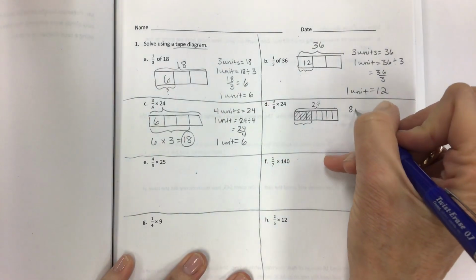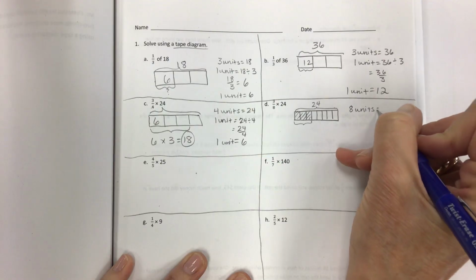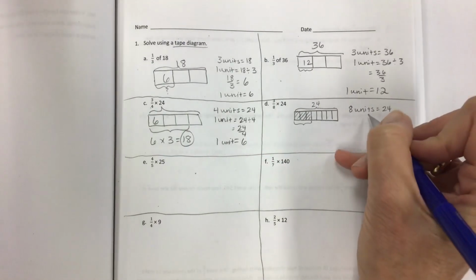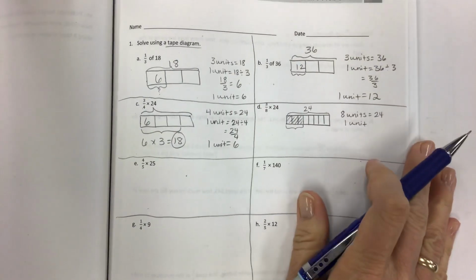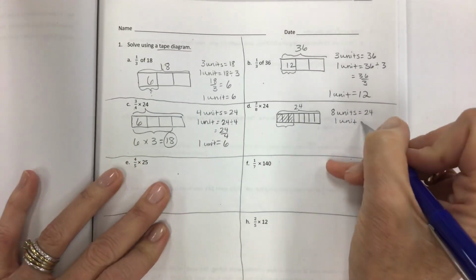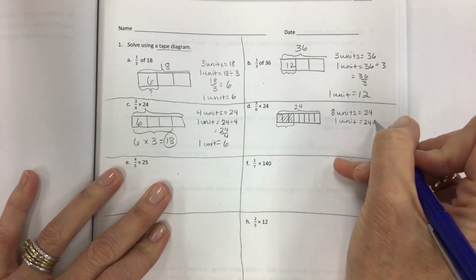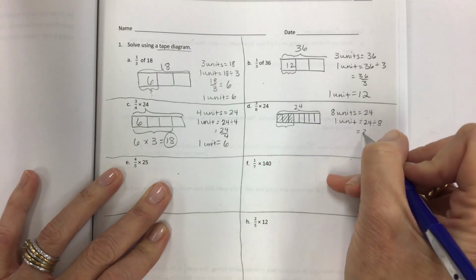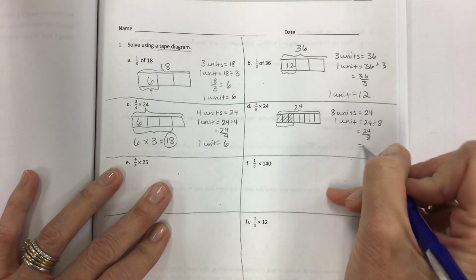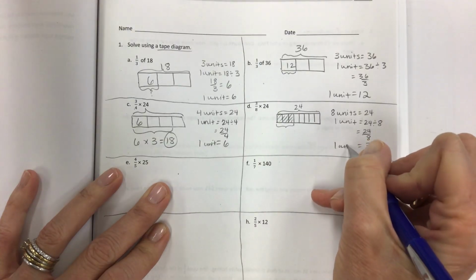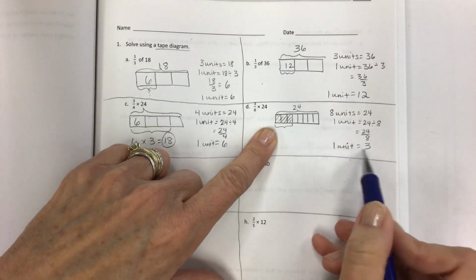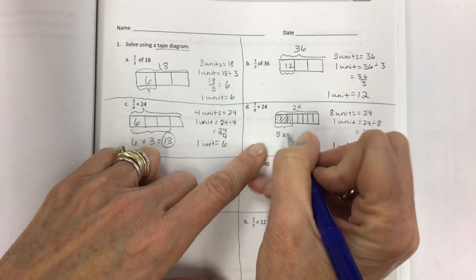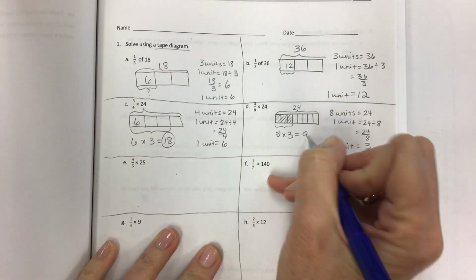So I have 8 units equal 24, and 1 unit, can you guys see that? I should look up every once in a while. 1 unit equals 24 divided by 8, which is 24/8, which is 3. That's 1 unit. I keep forgetting the unit. And then if 1 unit is 3, then 3 times 3 is 9.